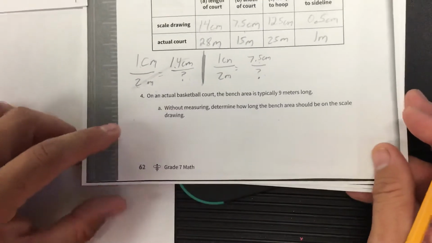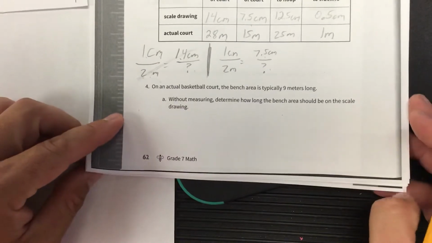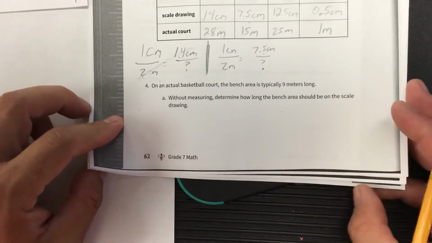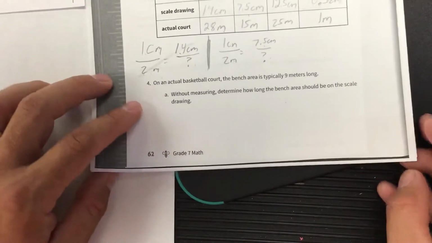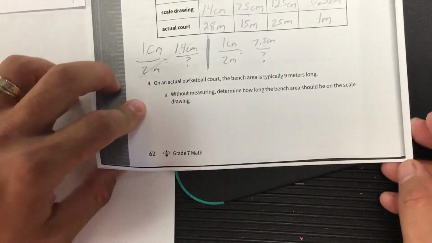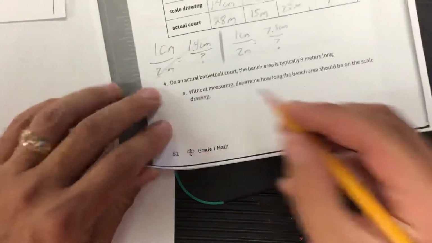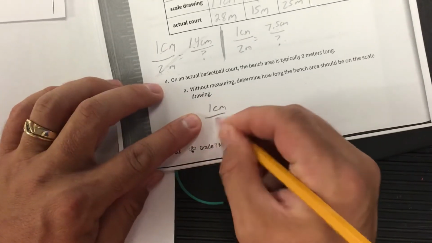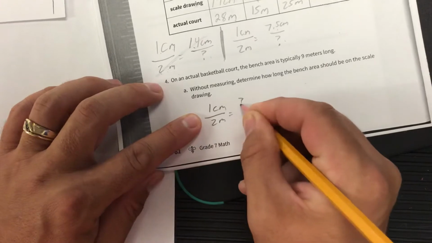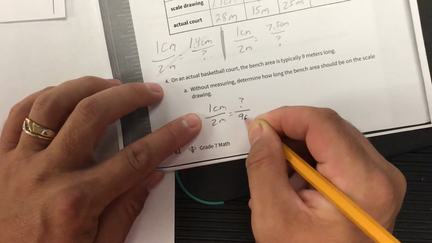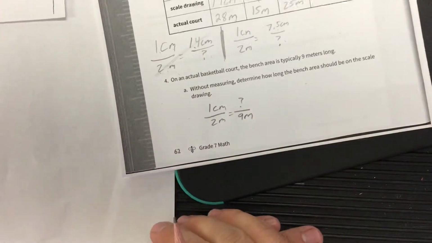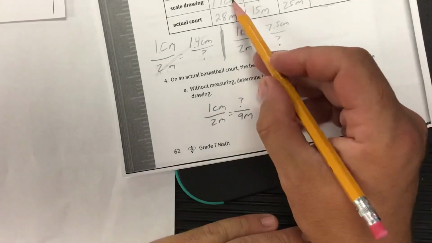Question 4. On an actual basketball court, the bench area is usually 9 meters. Without measuring, how long do you think our bench area is on our scale drawing? So remember, 1 centimeter equals 2 meters. How many centimeters would equal 9 meters? So all these up here gave me centimeters.